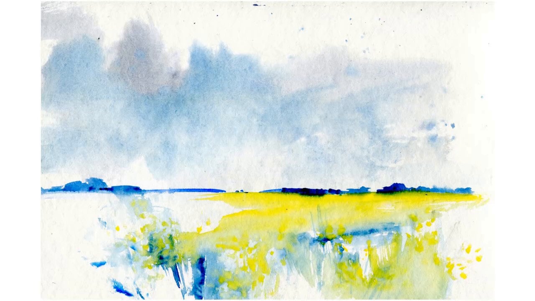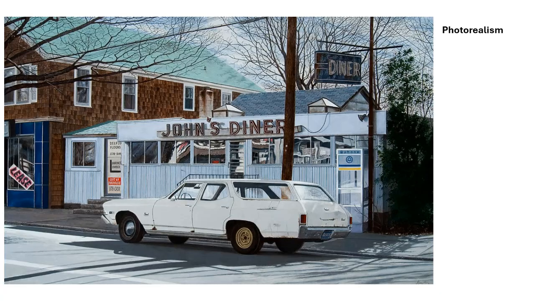Maybe one way of getting at a definition of a loose style is to look at something that is definitely not a loose style of painting. So this is an example of photorealism. If you type photorealism into Google and you go to the Wikipedia page, you'll see this painting. What makes this not a loose style, if you like, is the amount of detail. The huge amount of detail. Even the tiniest little things are in there.